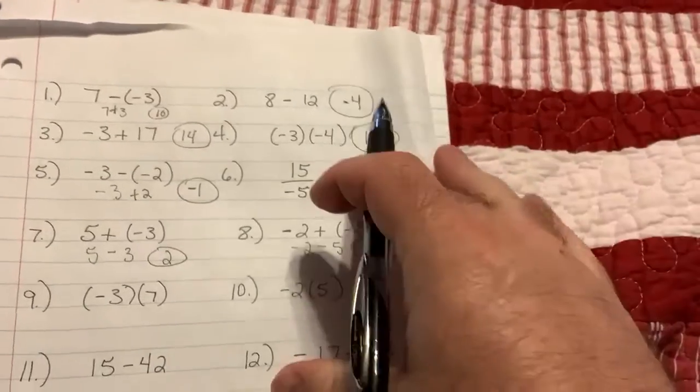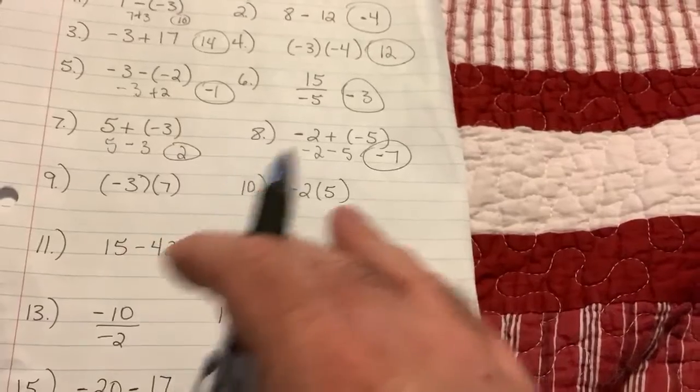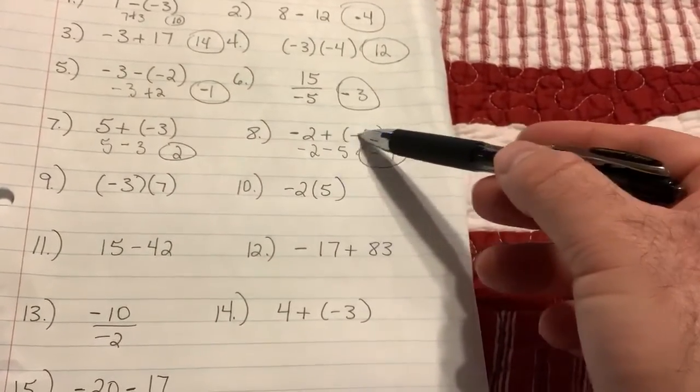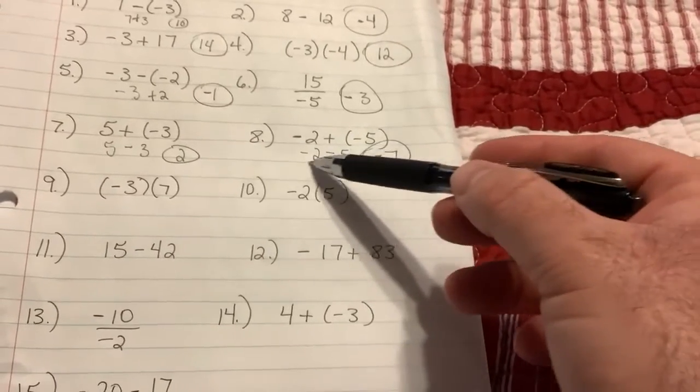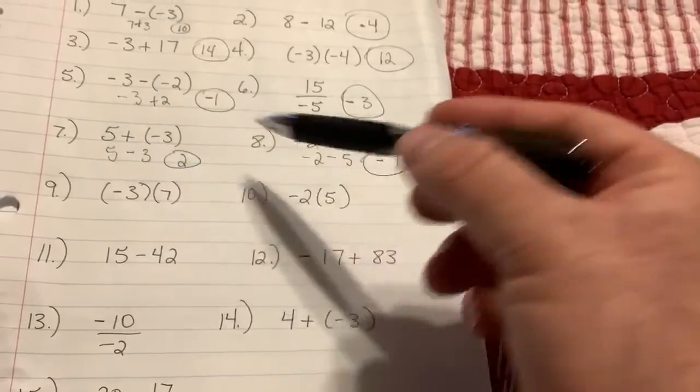And the main thing is going to be identifying whether you're adding, multiplying, or subtracting, and then going through. If you're adding and subtracting, then you go through your two-step process. Change the double signs, and then if the signs are the same, you add the numbers. If the signs are different, then you subtract the numbers.